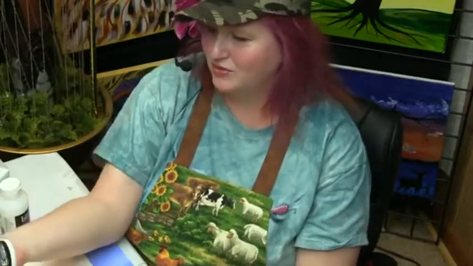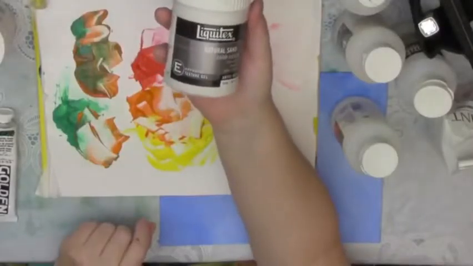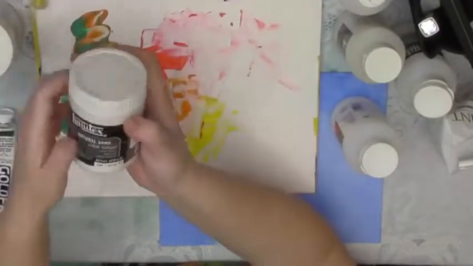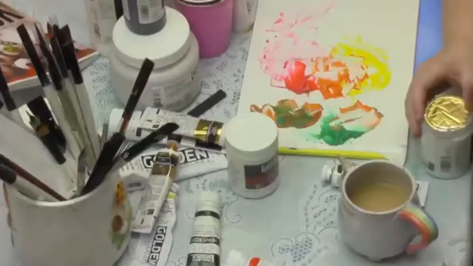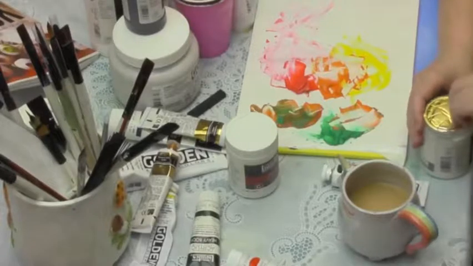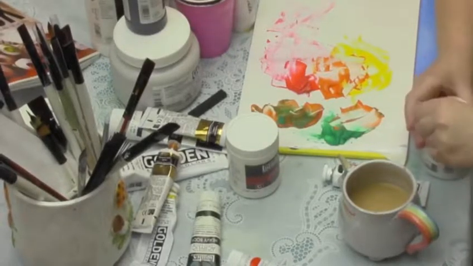Natural sand. See, I told you there's one. Liquitex natural sand, which is not the same. Can you put some of that out? Yes, I can. I have a palette knife and will put all of it out. I love to peel the little things off. Natural sand, which is not stucco. I want to see that.